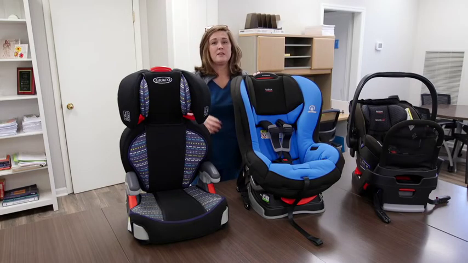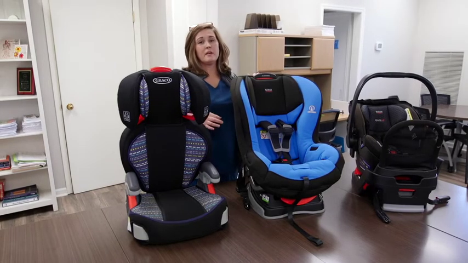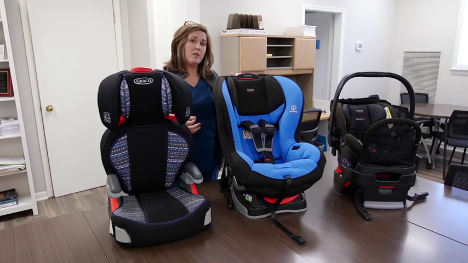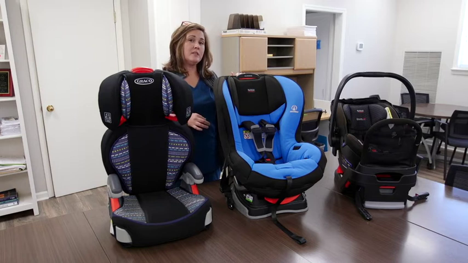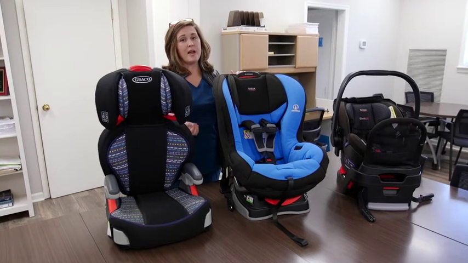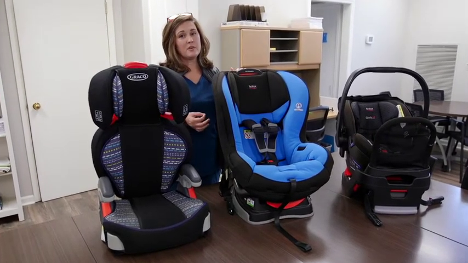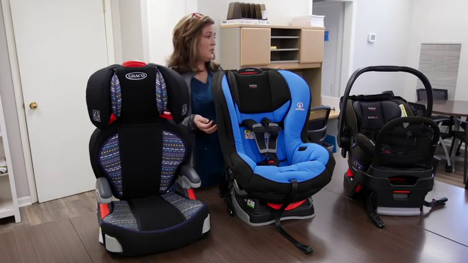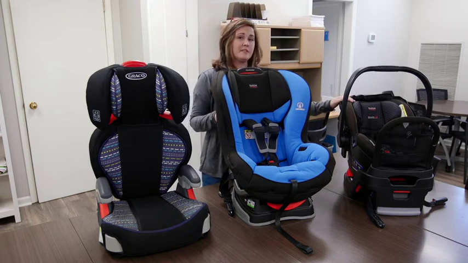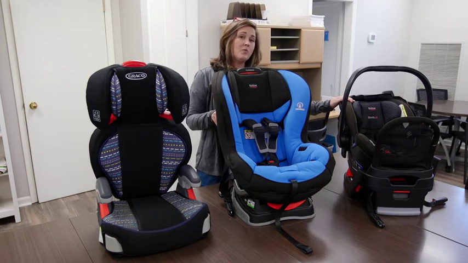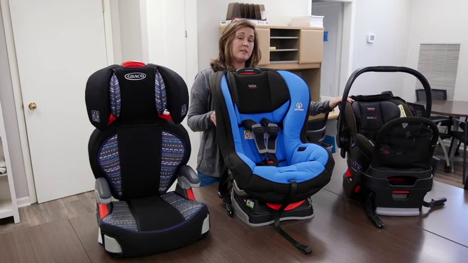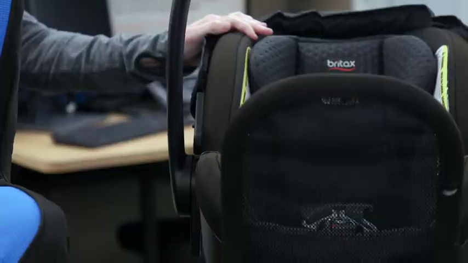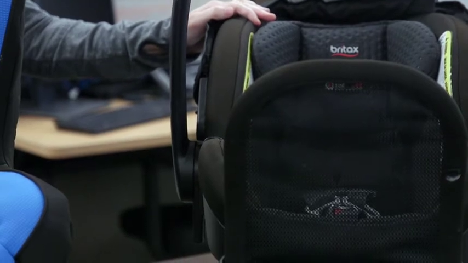Another always is to always make sure you're aware of Georgia state law requirements. But you want to also be aware that state law is not always the same as best practice. In other words, what experts recommend may differ. For example, you want to make sure that your child is rear facing. Georgia state law requires that a child be rear facing until they're 1 year of age and 20 pounds. Then by law they can turn forward.